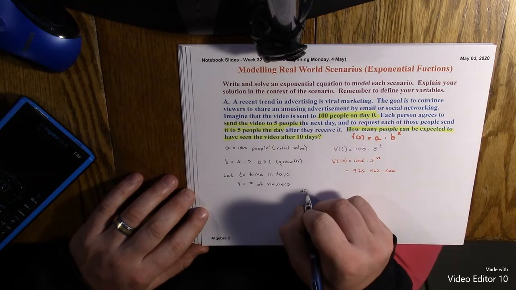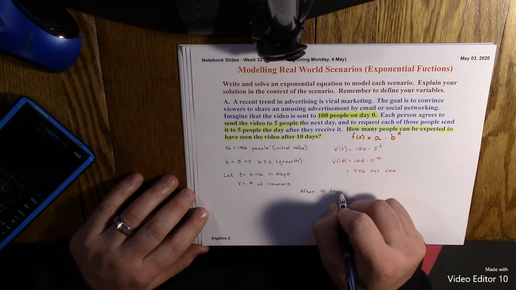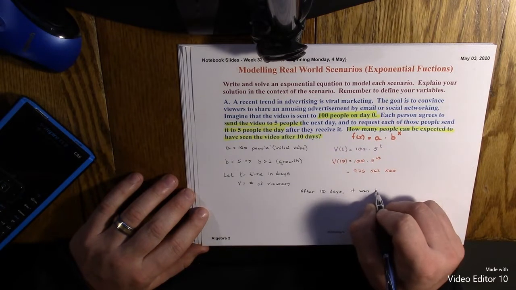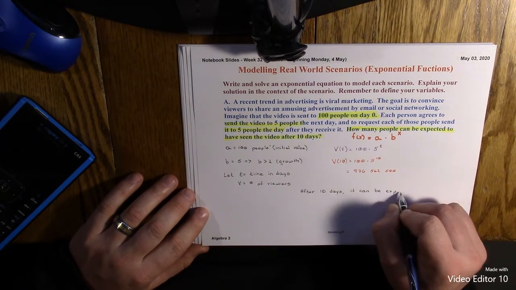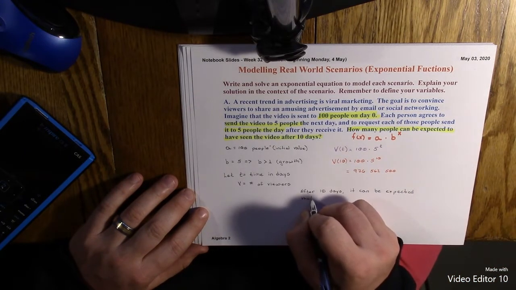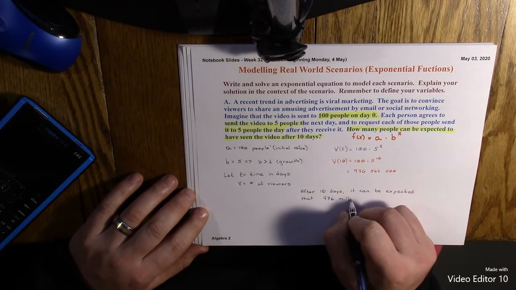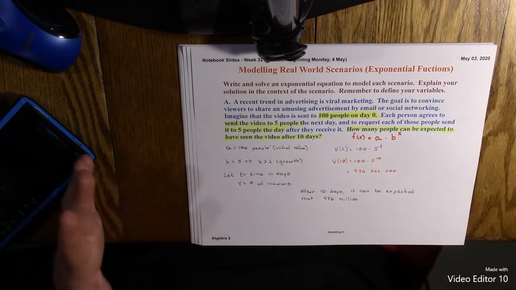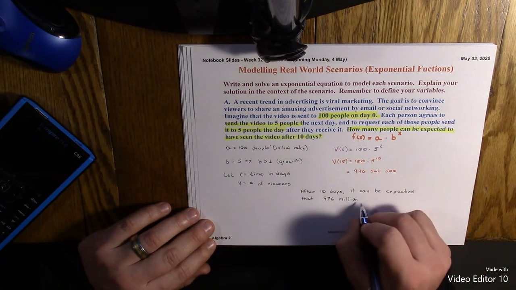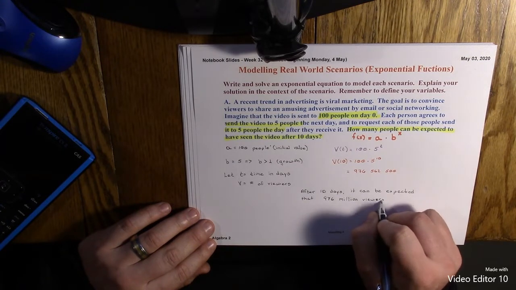After 10 days, it can be expected that 976 million people, I'm going to go ahead and approximate this because at this significant number, the 976 million is the main part. So after 10 days, it can be expected that 976 million viewers have seen the video.